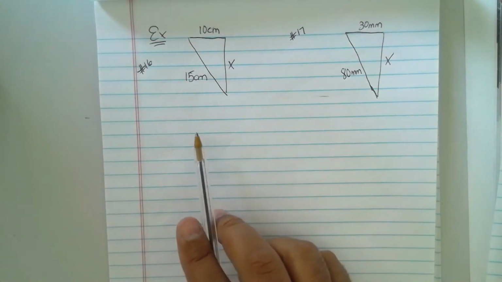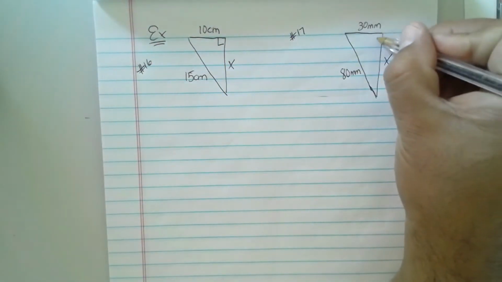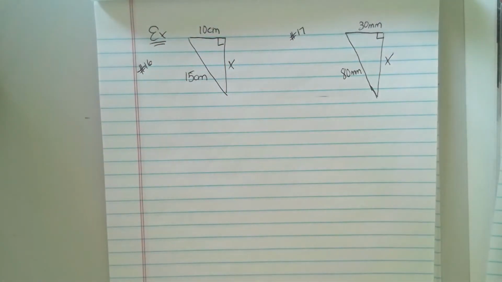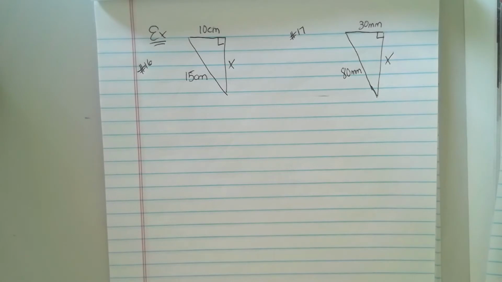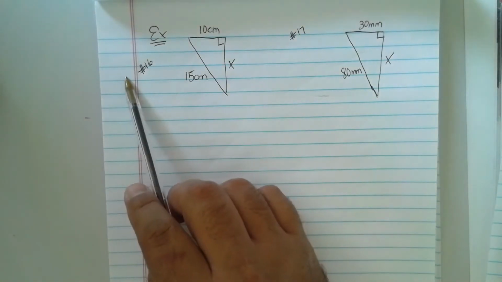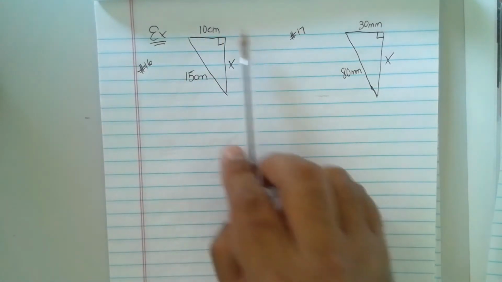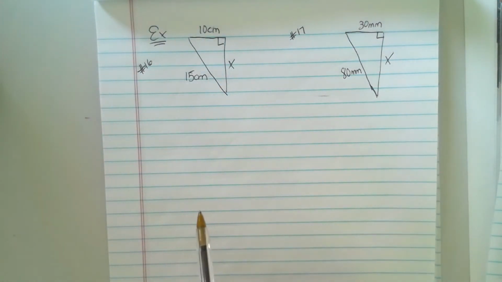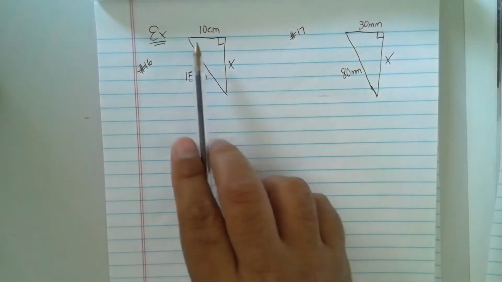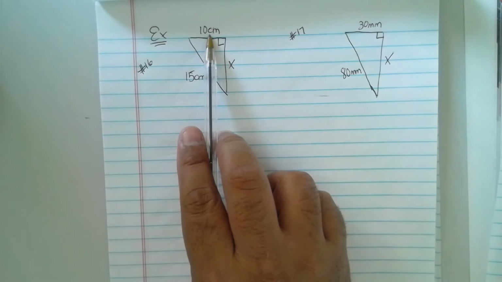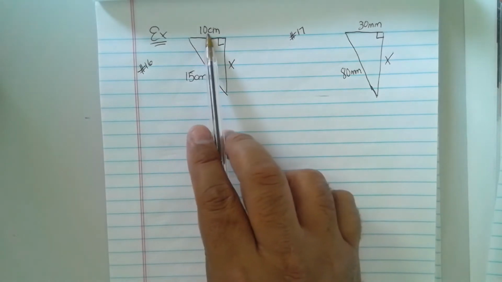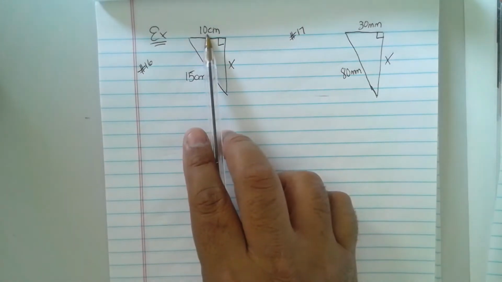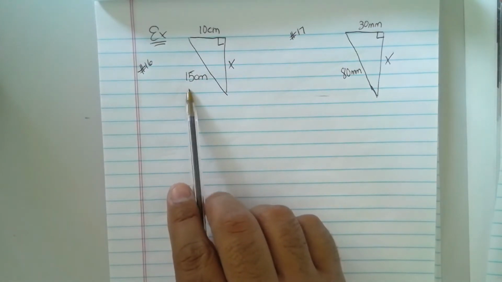All right, let's take a look at this one right here. Again, we do have two right triangles. However, if we take a look at this first triangle here, can anybody tell me what A will be equal to? 10 centimeters, right? Or 15 centimeters. What will B be equal to then? It's 15 centimeters. Do you guys agree with her?